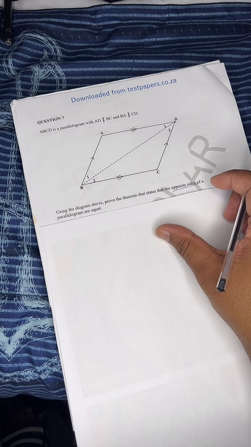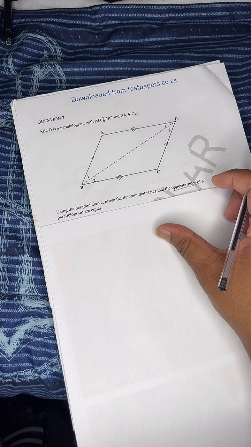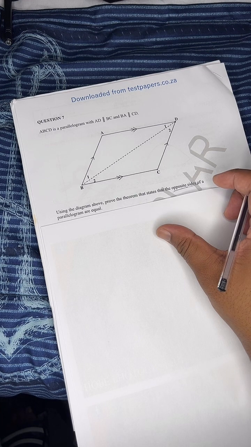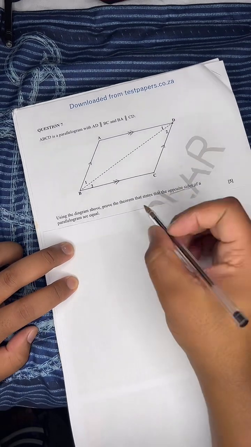A rhombus. We have a rectangle. Someone says it's a kite. Square. Okay, so let's go to the question, guys.